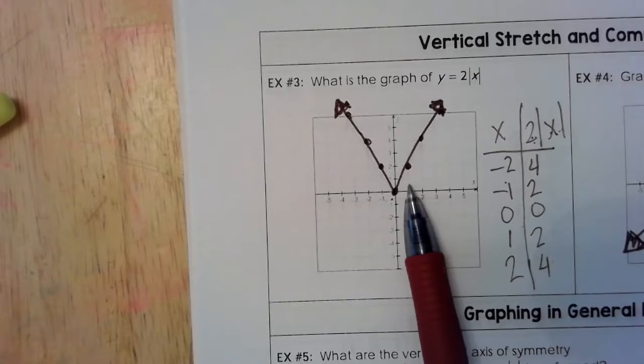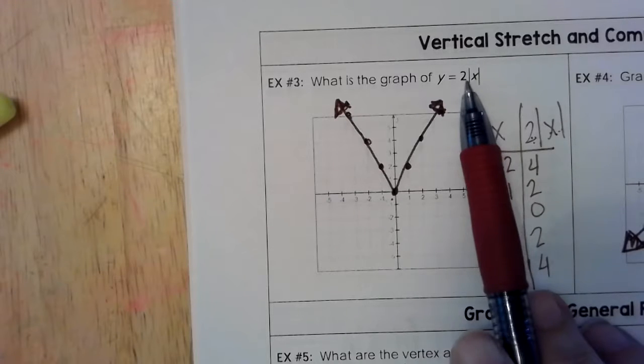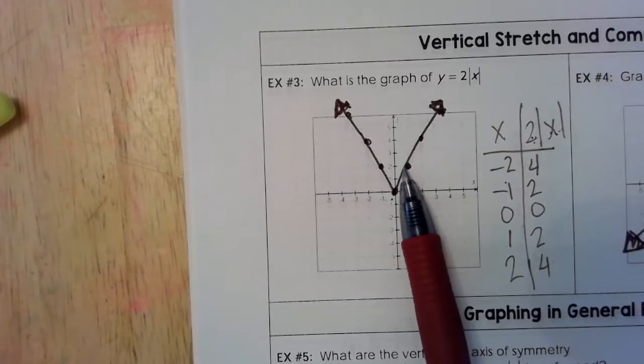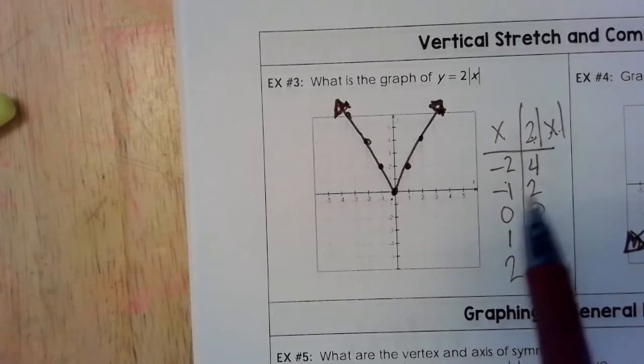Usually we go over 1, up 1, but when you multiply by 2, it actually changes that y value to going up 2. So we go over 1, up 2, over 2, up 4, multiples of 2.